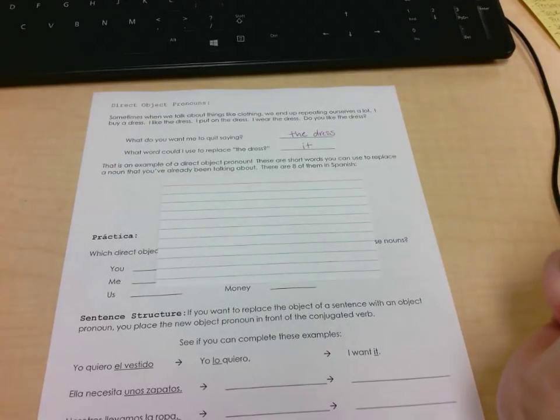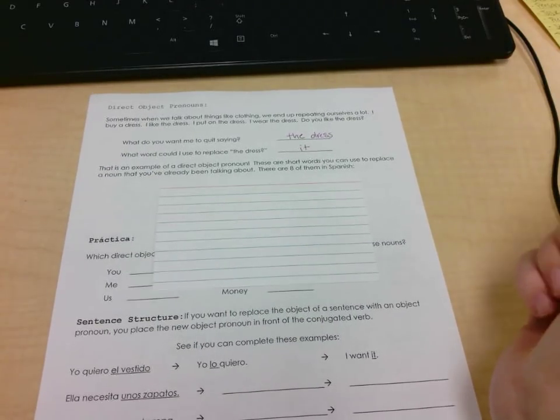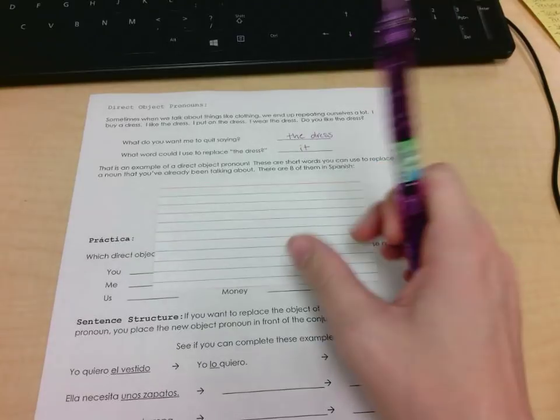This is an example of a direct object pronoun in English. These are short words that you can use to replace a noun that you've already begun talking about. There's 8 direct object pronouns in Spanish.